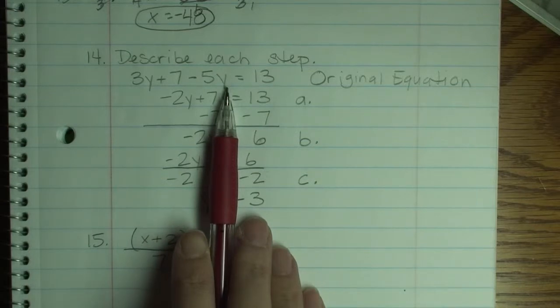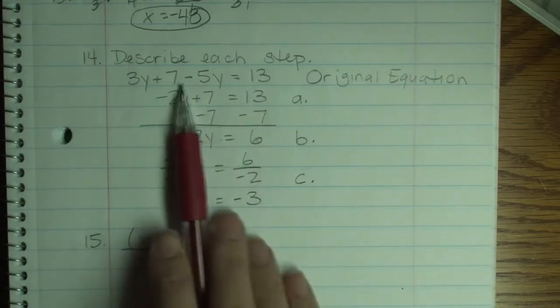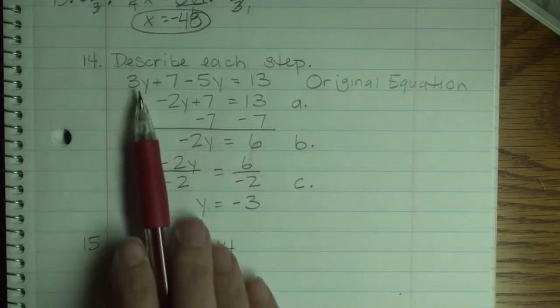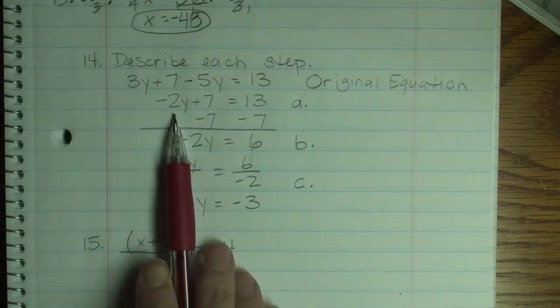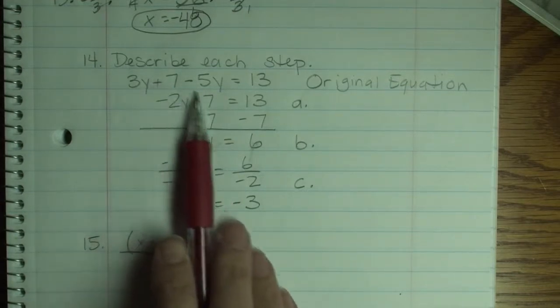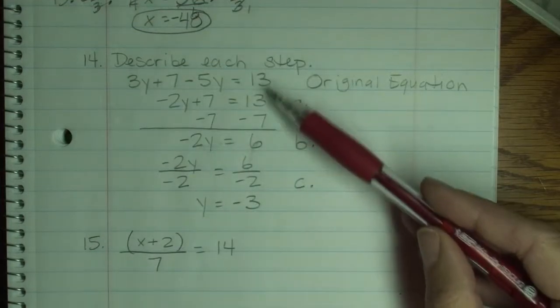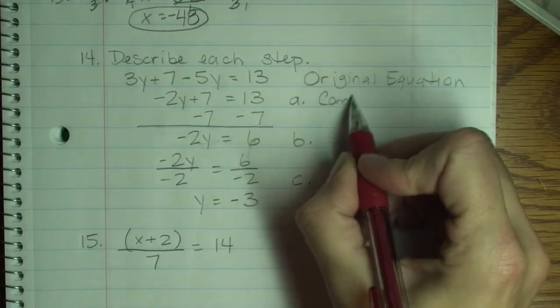So we don't have that. The second step says to collect any like terms that we might have. So get everything together on the left and everything together on the right. Well, on the right, we just have 13. But if you look here, 3y and negative 5y would give me negative 2y. And then the plus 7 would just come down. So the reason that we went from the original equation to this equation is because we were combining like terms.